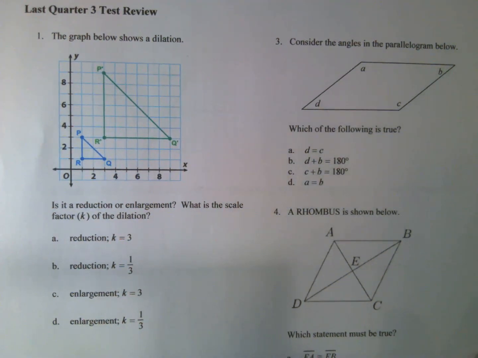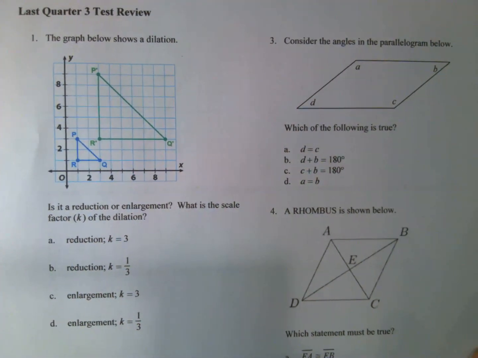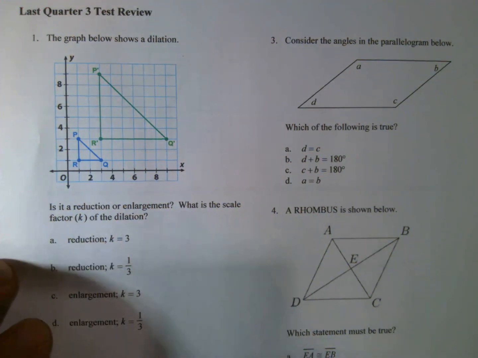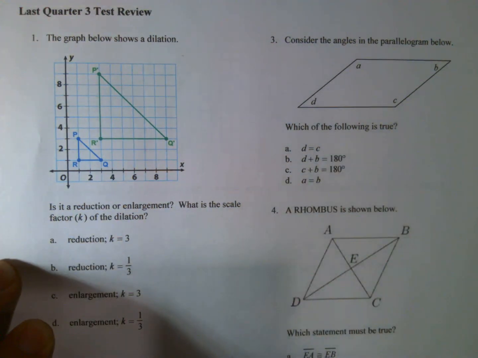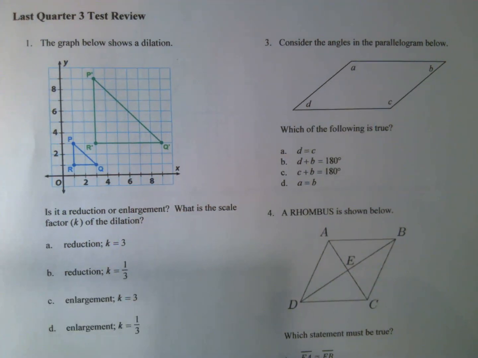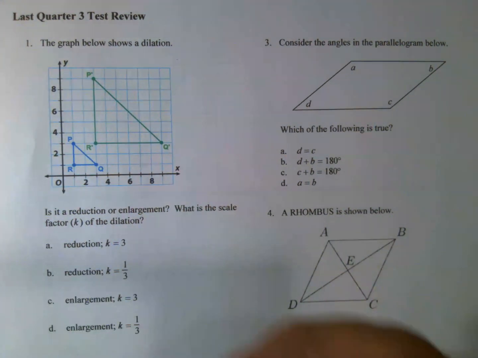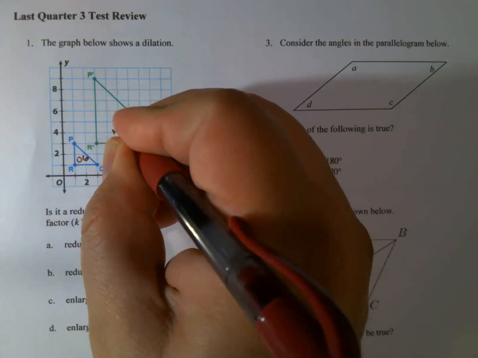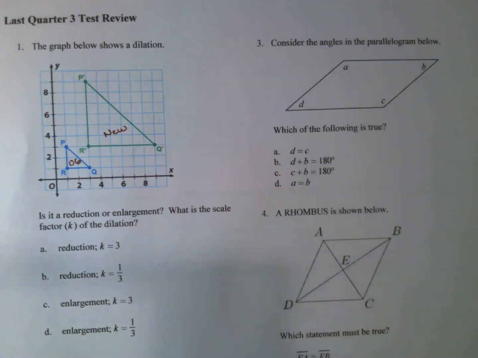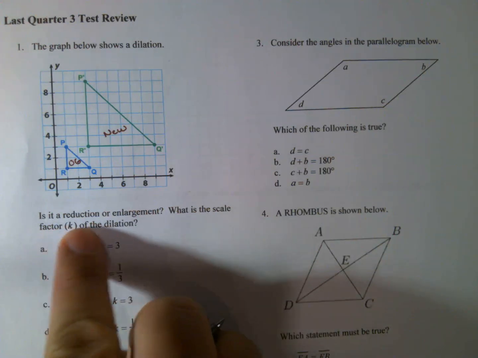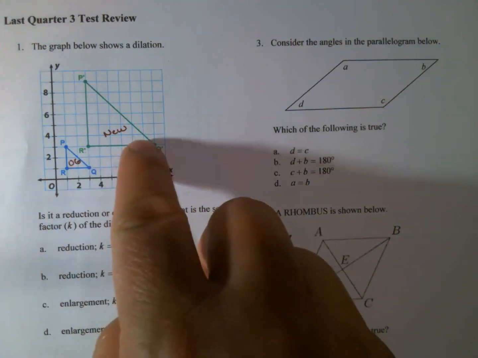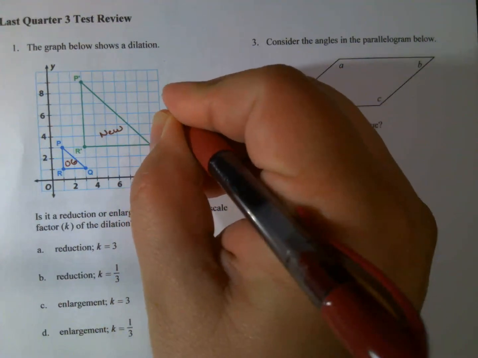Question number one says the graph below shows a dilation. But don't forget, when we're looking at a dilation, we always have to ask ourselves, who's the pre-image and who's the image? AKA, who's the OG and who's the new? Well, clearly this is the OG, this is the new. One of the things they ask for is, is it a reduction or an enlargement? Well, clearly my original picture got bigger, so this is an enlargement.